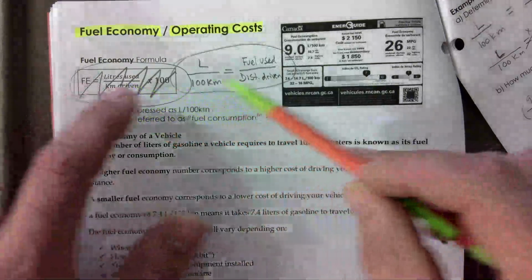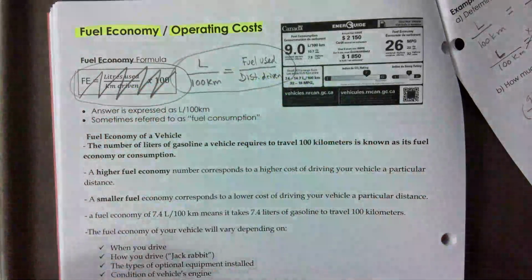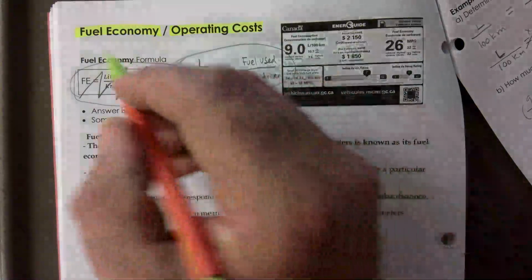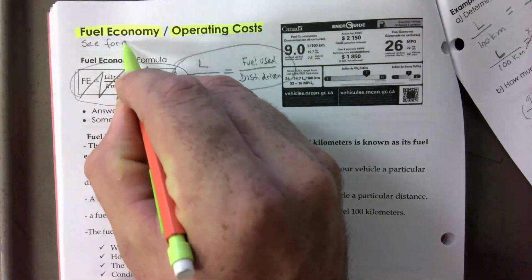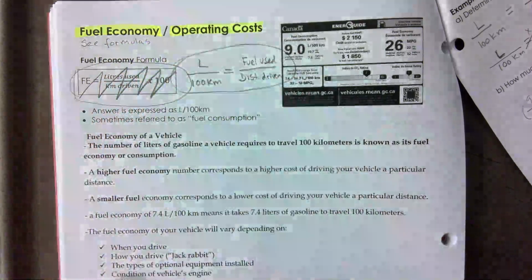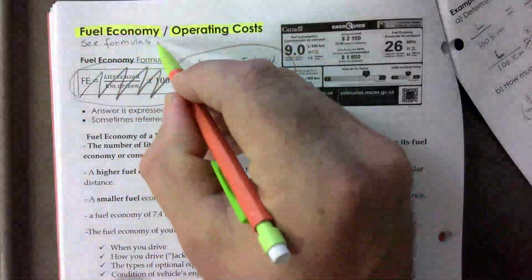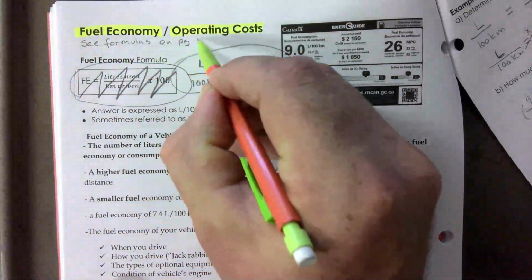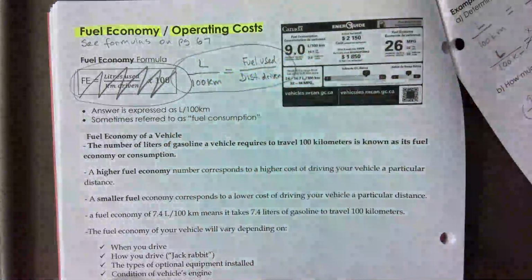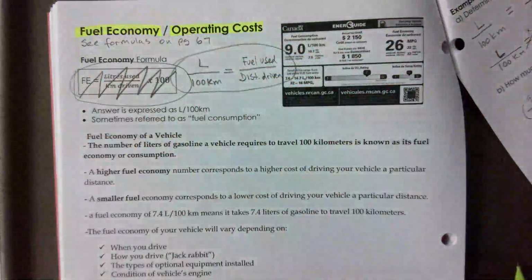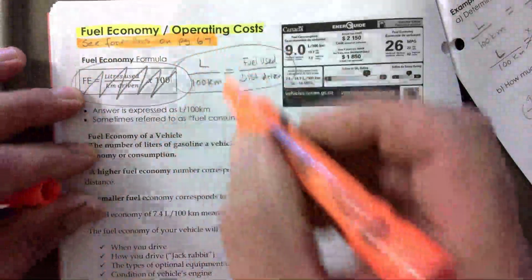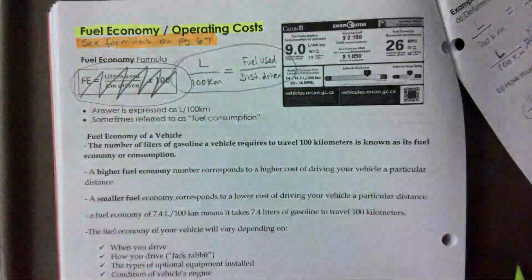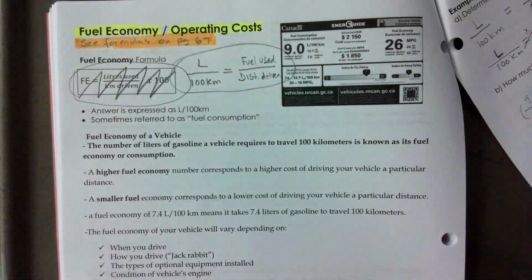So I'm going to take you to page 67. Write this down: see formulas. This is on page 65 where we're writing this. See formulas on page 67, okay? That way when you're skipping through your notes, don't skip class, but you can skip through your notes, okay? 67 is where we're going to write the formula.